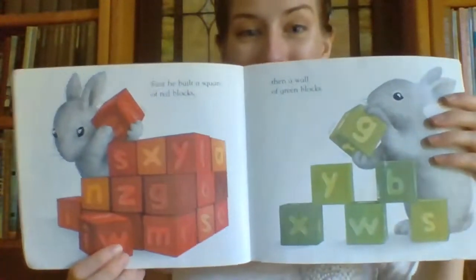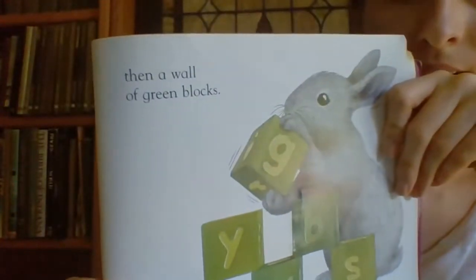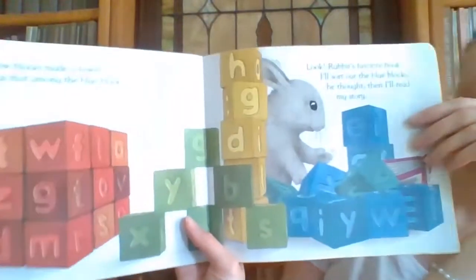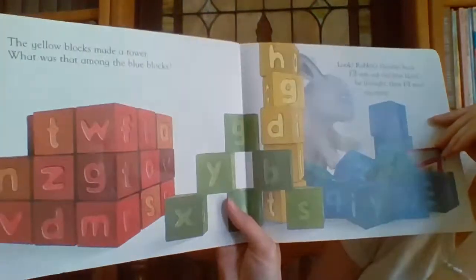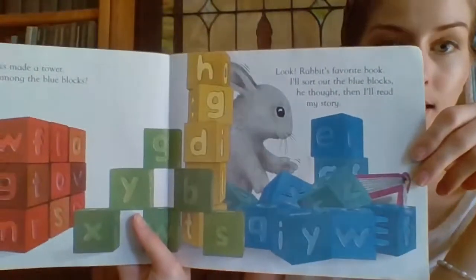Oh, how is he sorting them? Let's read the words. First, he built a square of red blocks. Then a wall of green blocks. So he's sorting them by what? By color. The yellow blocks made a tower. What was that among the blue blocks?